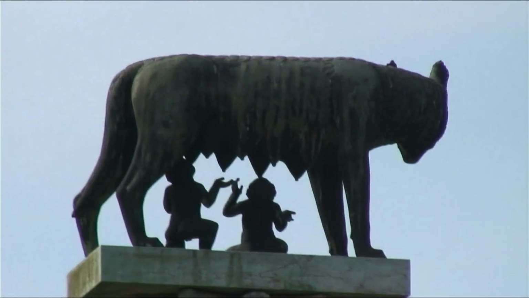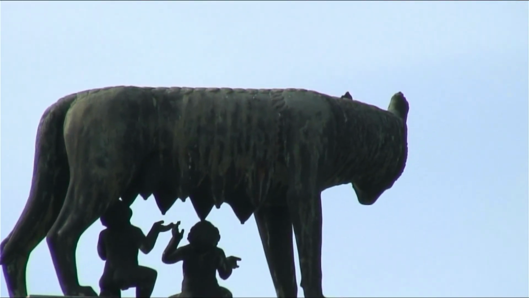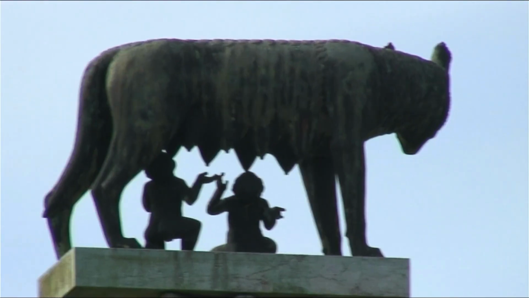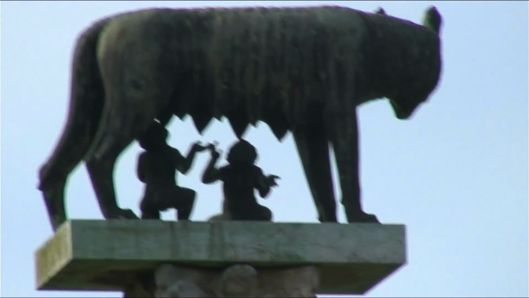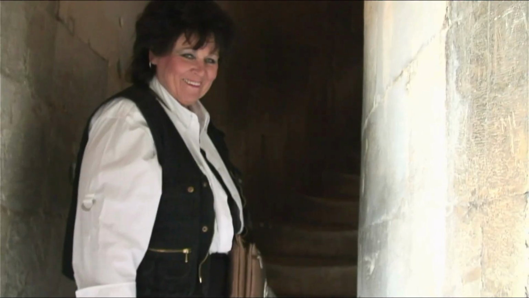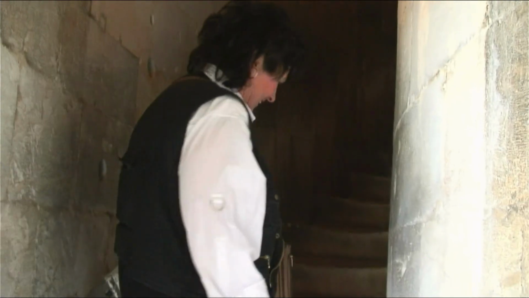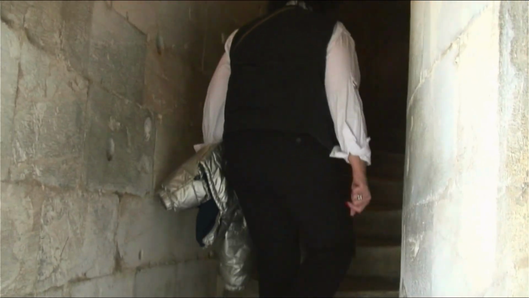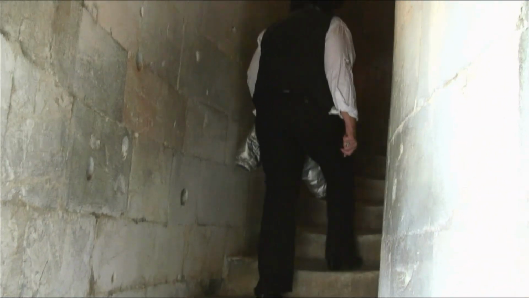The animal here is supposed to be Romulus, the god that founded Rome. Okay, going up. There's Dory climbing up the stairs, 300 steps to the top.